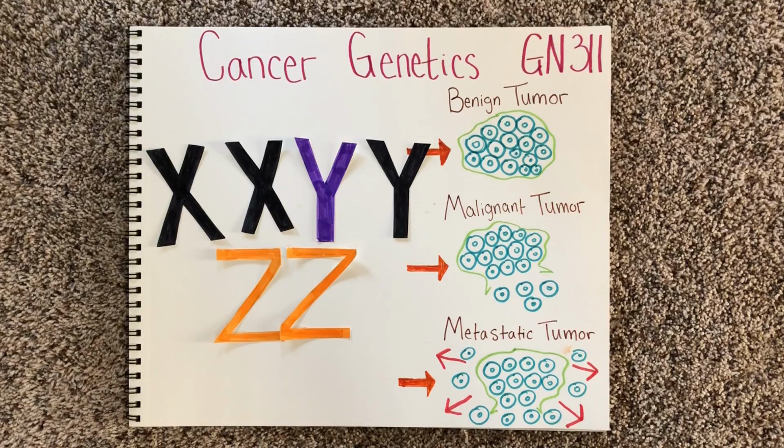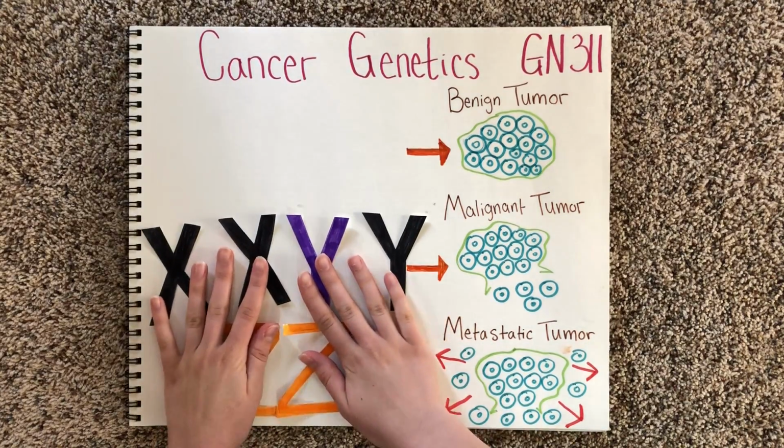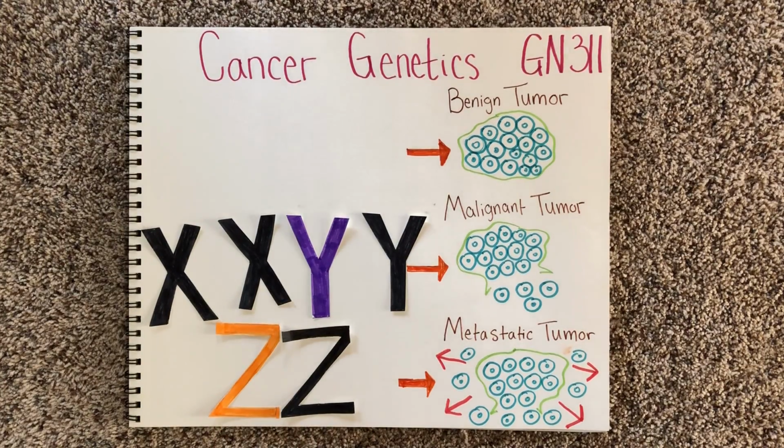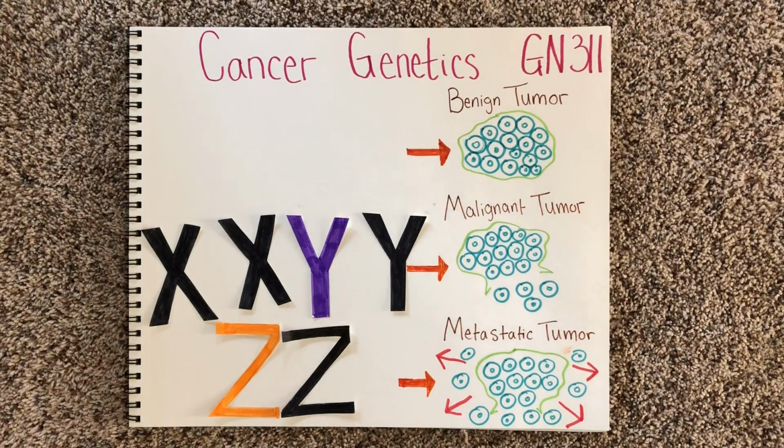So finally, as we progress to a metastatic tumor, which can spread and move to other parts of the body, we see that in addition to our other mutations, one allele of gene Z is now mutated. Again, since it only took a mutation in one of the gene Z alleles to move this tumor progression forward, we can hypothesize it to be a proto-oncogene that has now been mutated and cannot be activated properly.